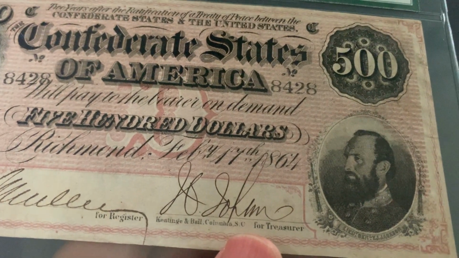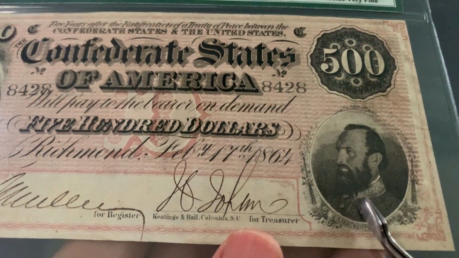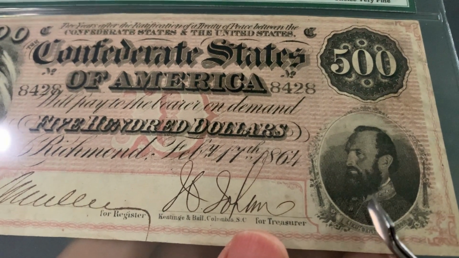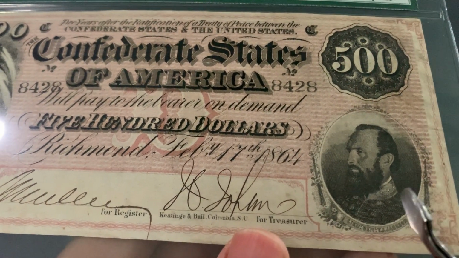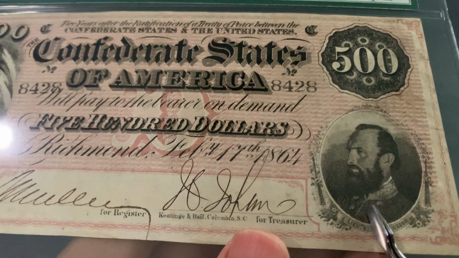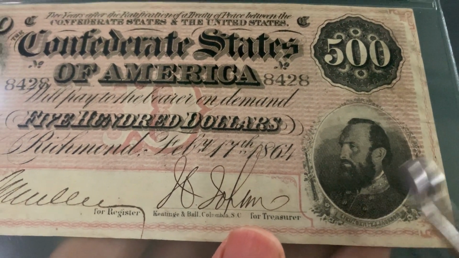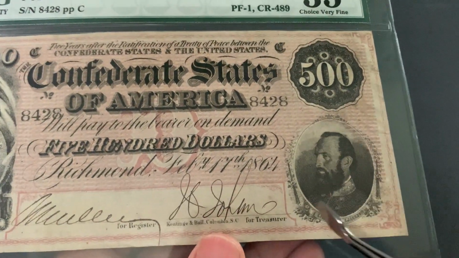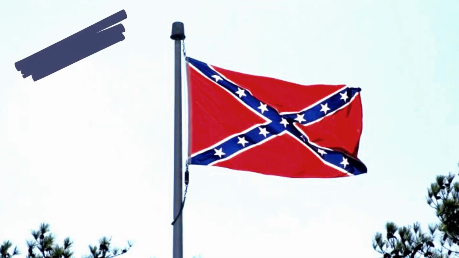Now, there's a story about General Lee. When he found out that Stonewall Jackson had passed, he said those famous words that he lost his left arm, but I lost my right, hinting that Stonewall Jackson was his right-hand man. So this particular portrait, I think, is the reason why this banknote is so famous.